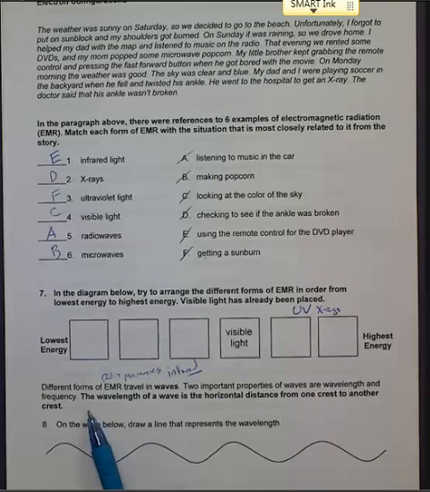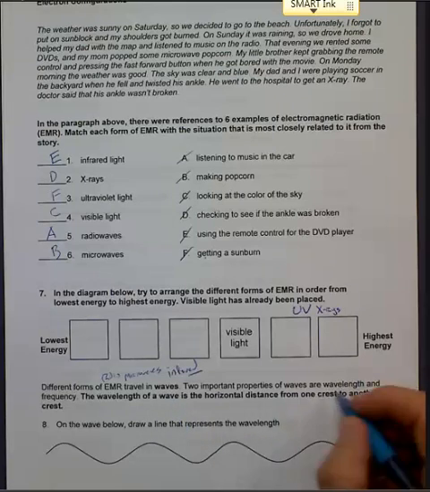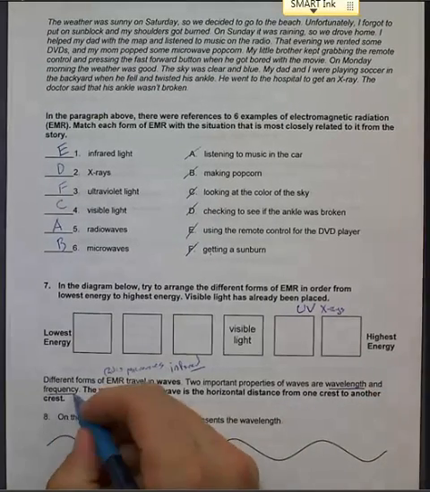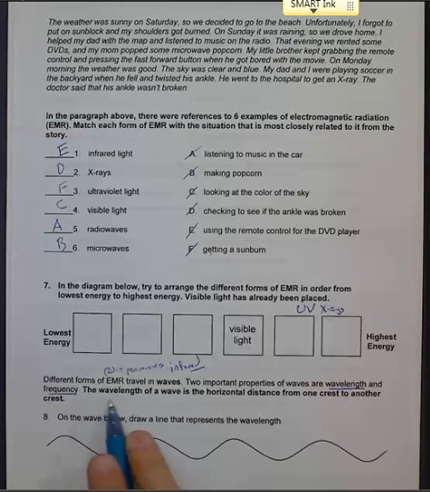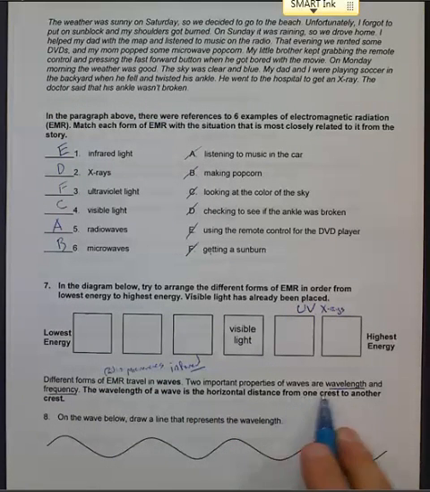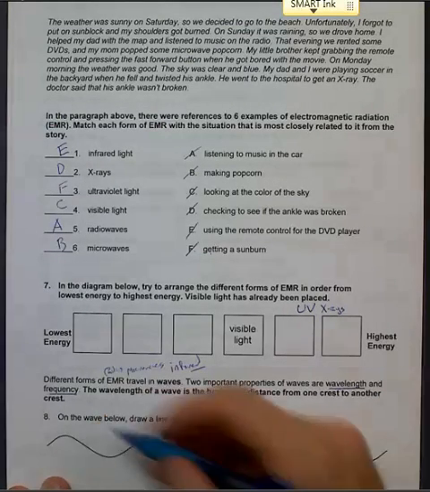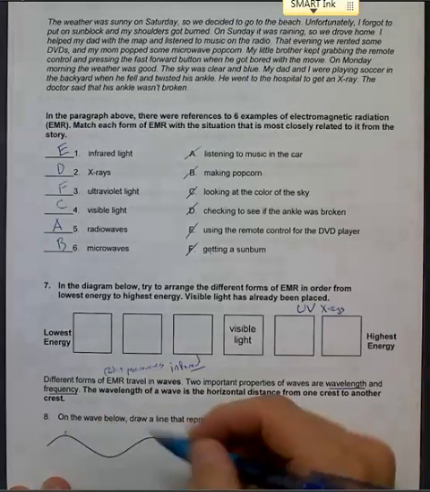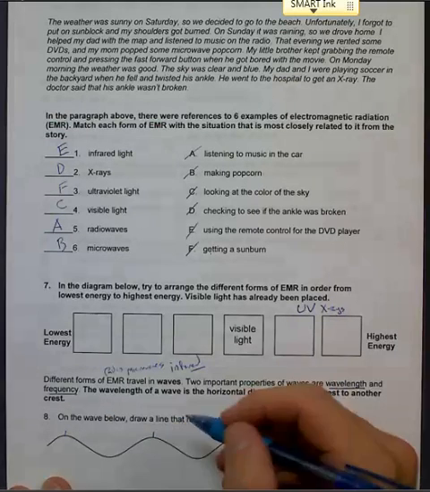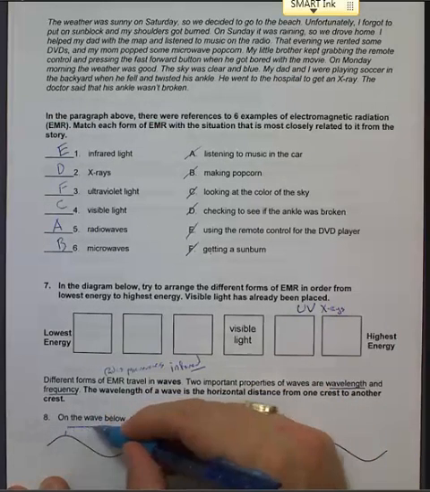Now here, they travel in waves. All these types of electromagnetic radiation travel in waves. Two important properties are wavelength and frequency. The wavelength is the horizontal distance from one crest to another crest. So here, if I want to go from this crest to this crest, that would be a distance of 1 wavelength.